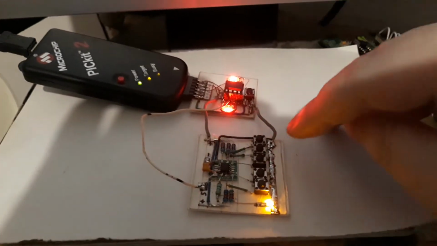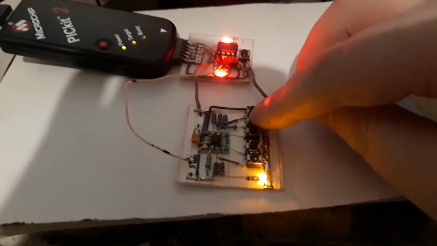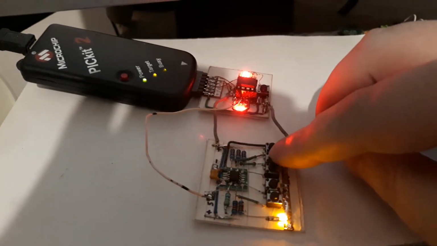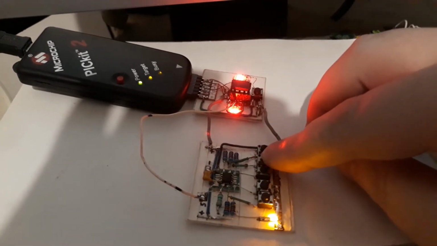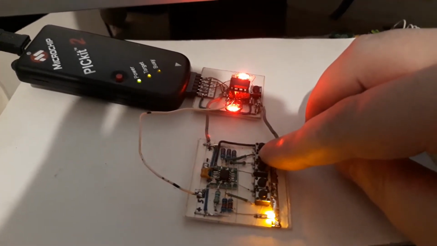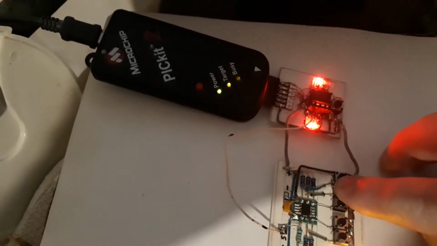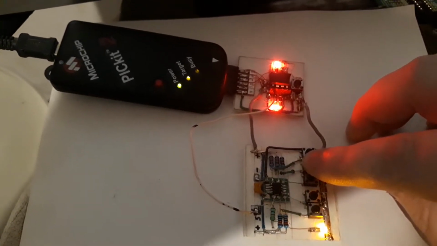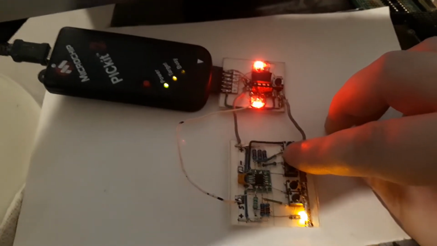Now another 2 instructions, all counting 4 oscillations, which this is doing exactly like that, very quickly. 1 and 2, and this should switch. 3, 4. You broke my video. Yeah, it should work like that.